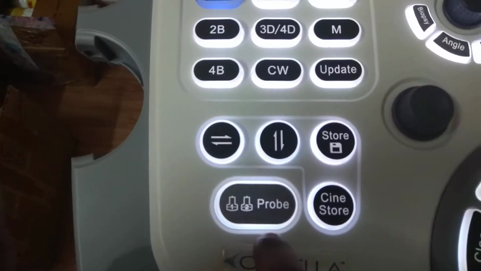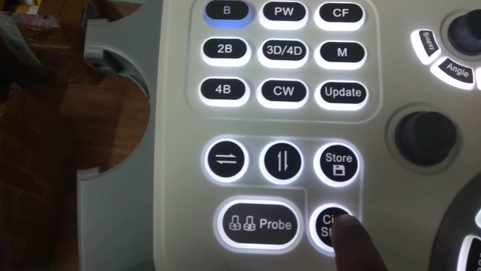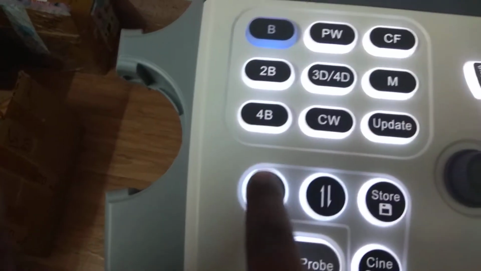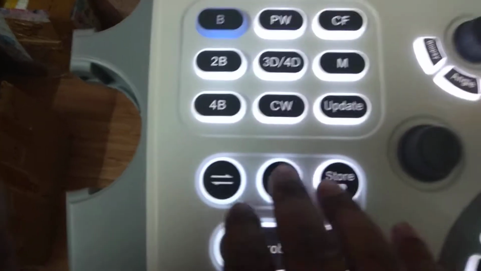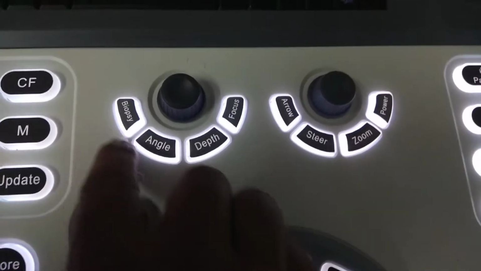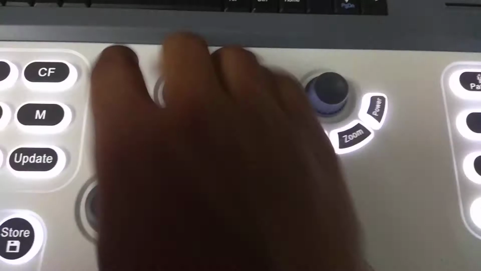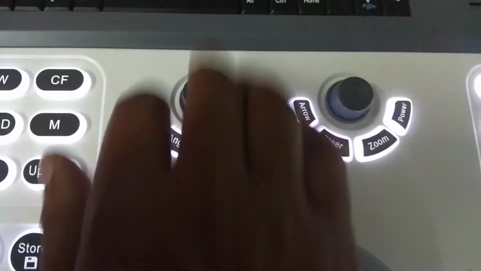This is the probe selection key. This is used for storing the images, and this for sign storage. This is for switch keys of left and right and up and down. These two knobs are value knobs. Like we can change these parameters. We can press this one parameter. That will be selected, and we can then change the parameter using this knob.